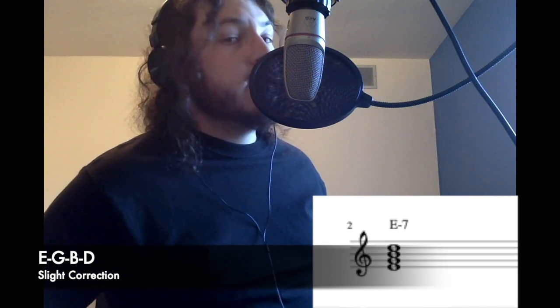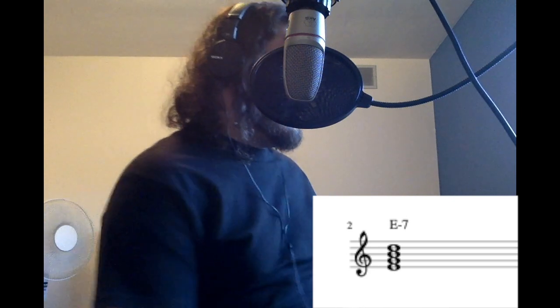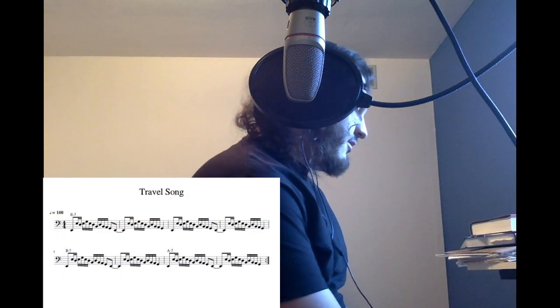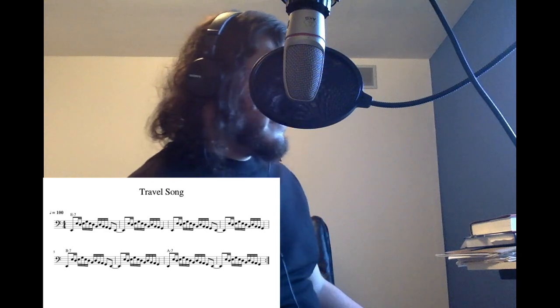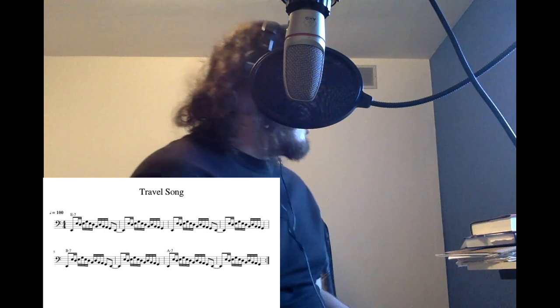So the first chord, E minor 7, is E, G, B, and D. It's the home chord for this song. So the bass line, up the octave, right there. Let's take a look at these notes and figure out why they work over the first chord.